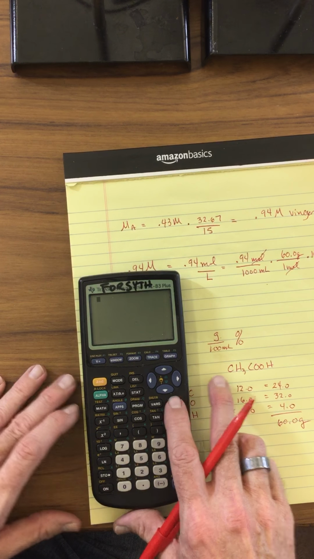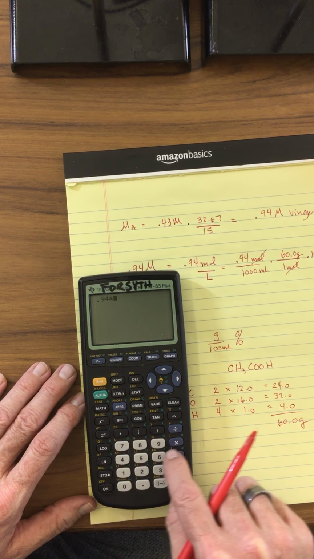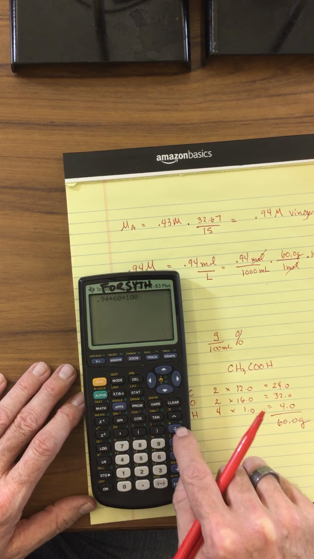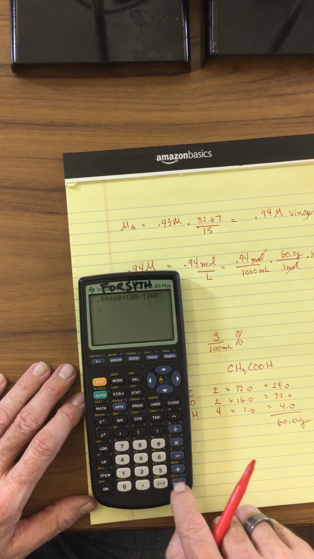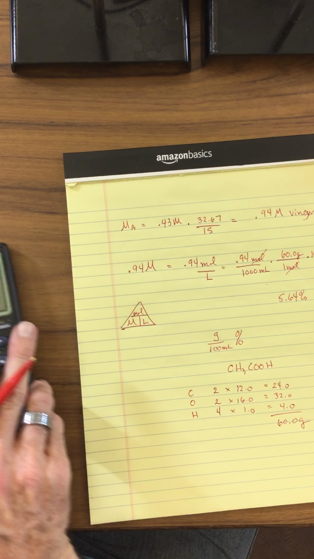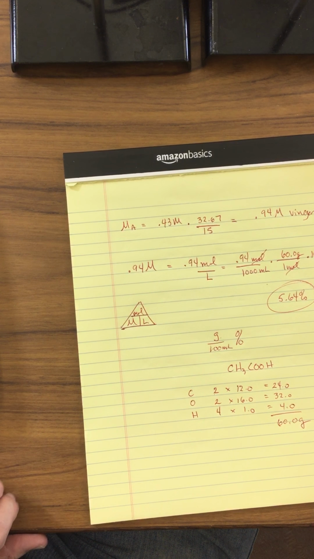If we do this, 0.94 times 60 times 100 divided by 1,000 equals 5.64%. This is greater than 4%, so my vinegar is legal.